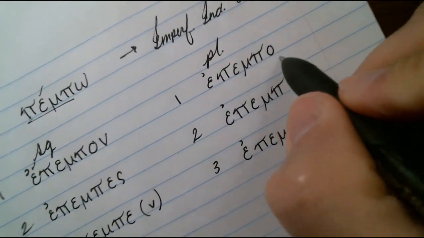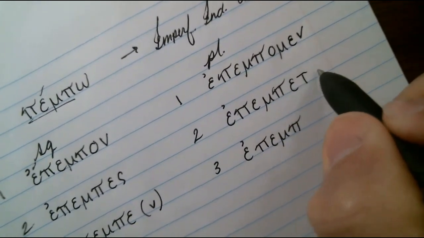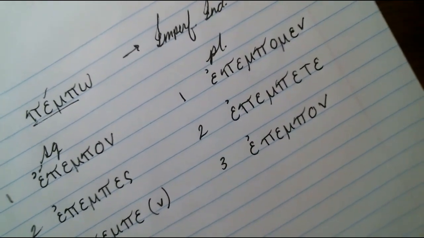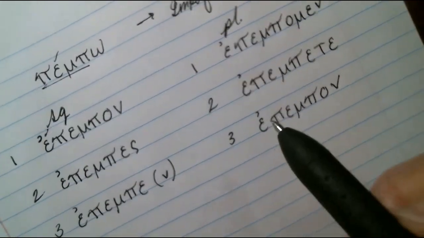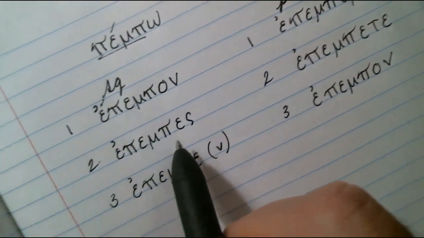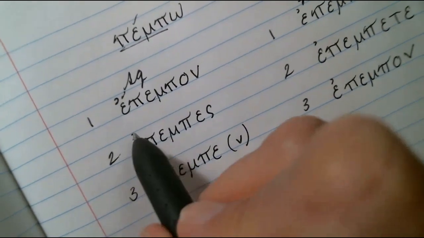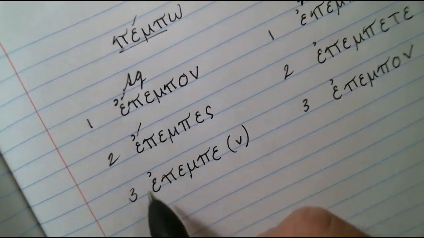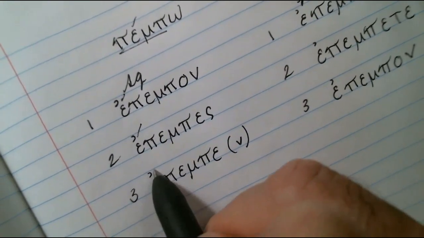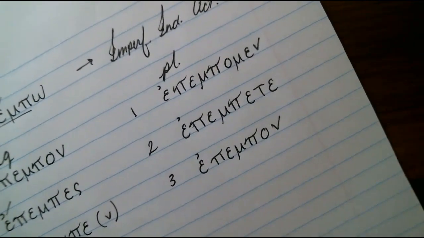Then you have omen, ete, and then on. All right, so now let's go back and accent everything correctly. Okay, so short epsilon, short epsilon, short epsilon. All right, 3 more days total. All right, let's take a look here. Short epsilon, short epsilon, short epsilon. Put our accent there.